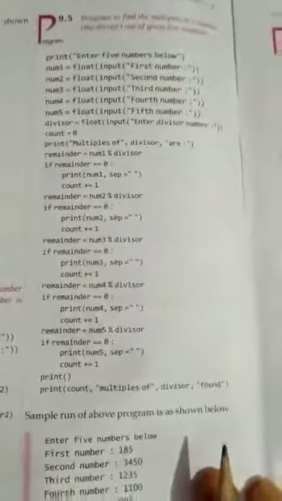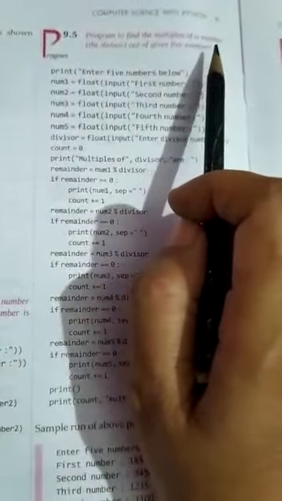I've given you for practice today. One more question is there: a program to find out multiples of a number out of a given 5 numbers. मल्टीपल चेक करने हैं किसी नंबर के, 5 नंबर्स दिए हैं.